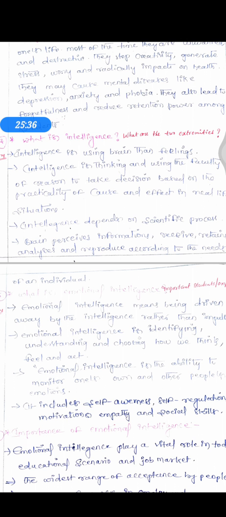Intelligence is thinking and using the faculty of reason to make decisions. Emotional intelligence is the ability to regulate impulse and emotions with intelligence in a constructive way. It is identifying, understanding, and choosing how to think, feel and act.